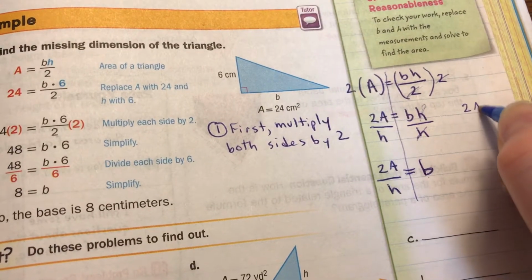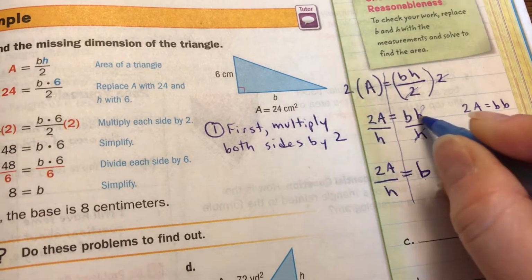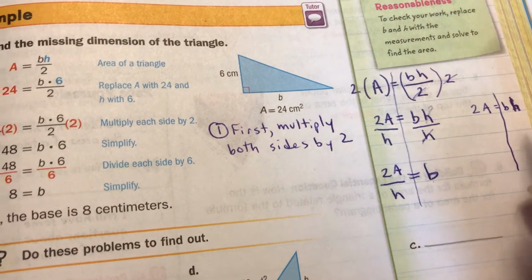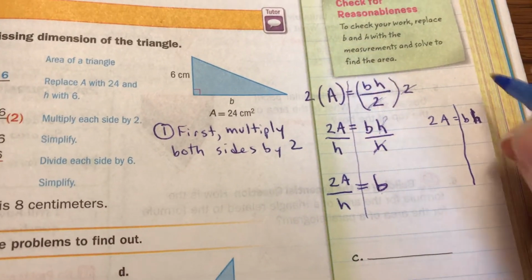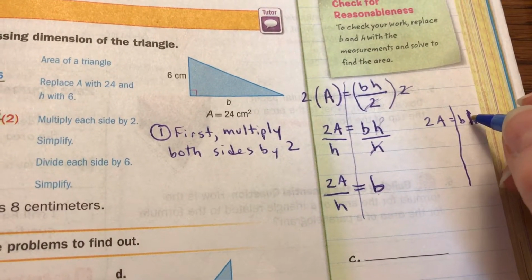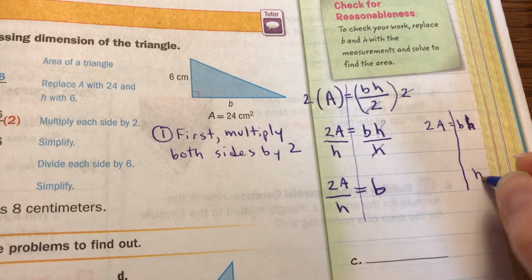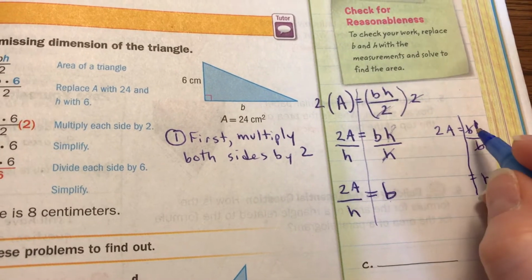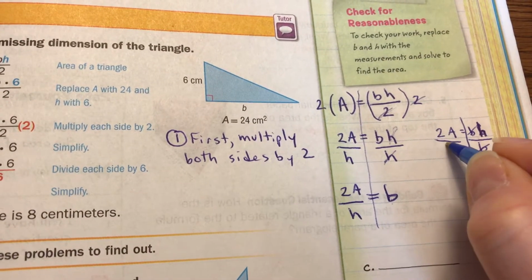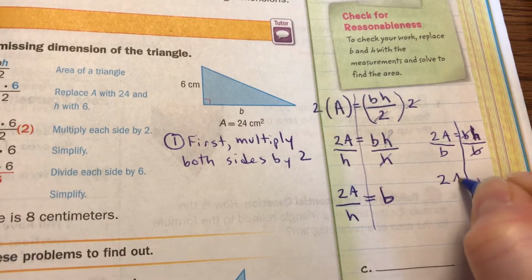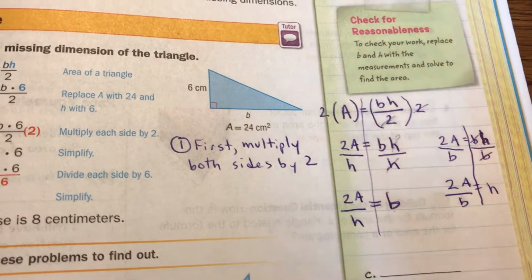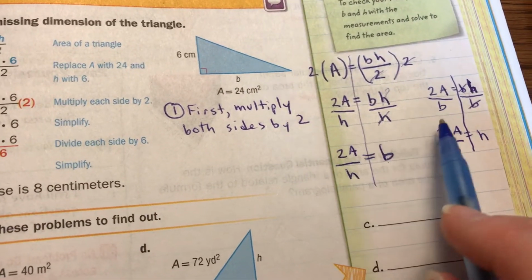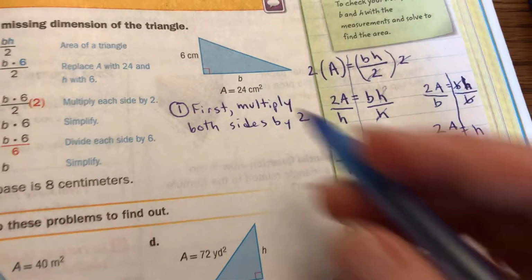Now what if we had 2 times the area equals base times height, same as here, but we wanted to get the height down here? So we would just divide by the base. That would undo this multiplication, and the height would be 2 times the area divided by the base. So essentially the second step is divide both sides by the unknown dimension.